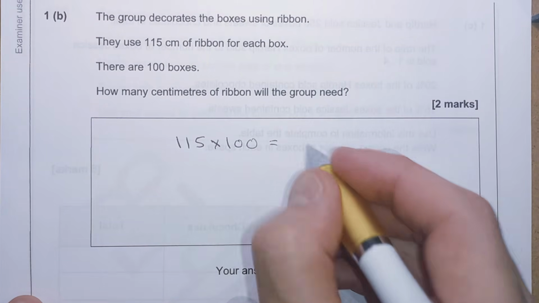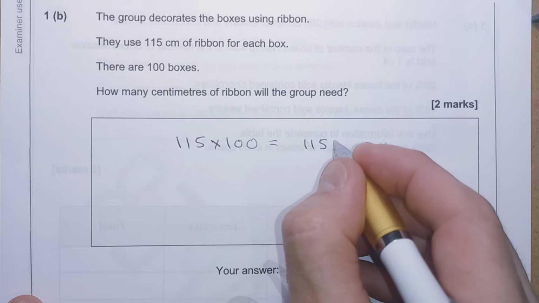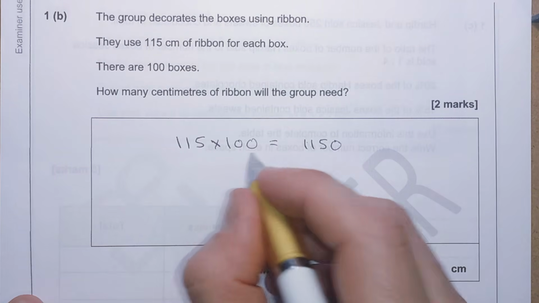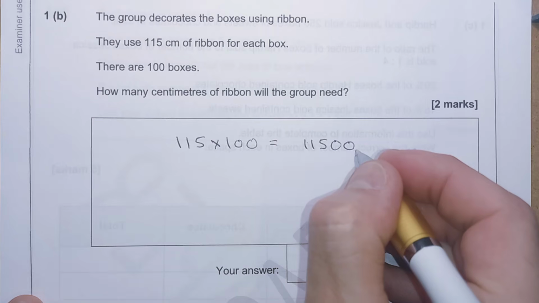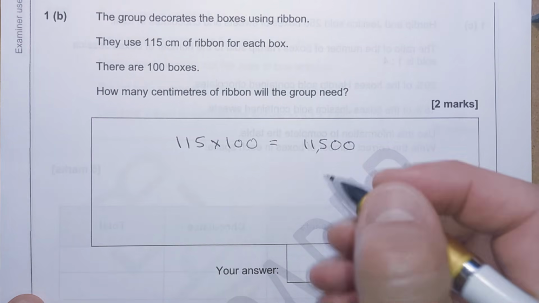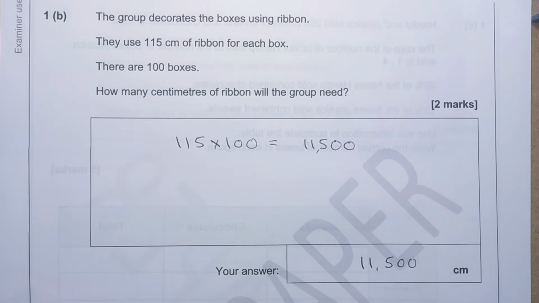Okay, well, let's think. We've got 115. If we multiply by 10, we put 1 zero on the end. Multiply by 100, you put 2 zeros on the end. Counting 1, 2, 3 for a comma. So we've got 11,500 centimetres.